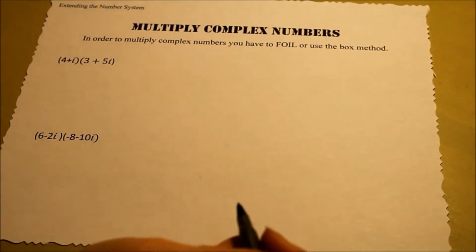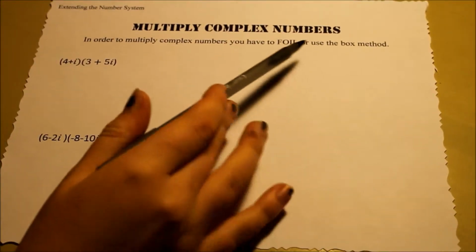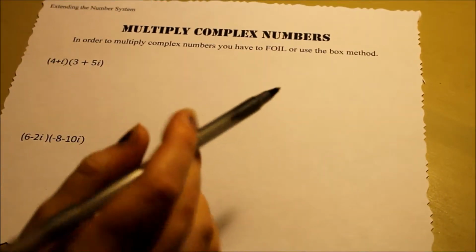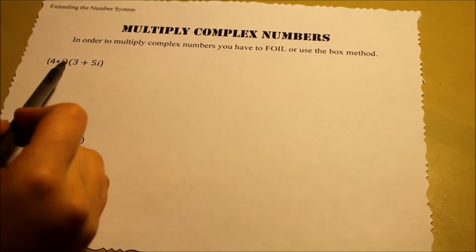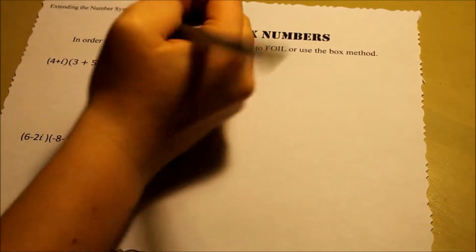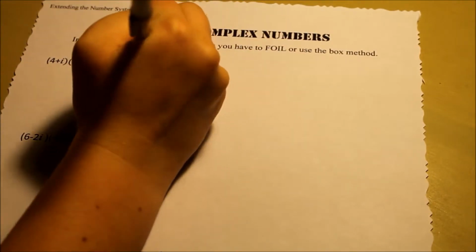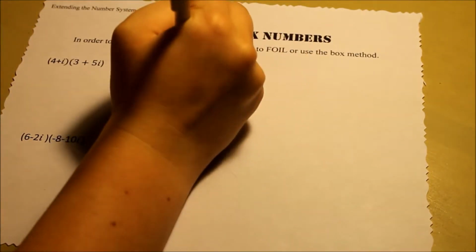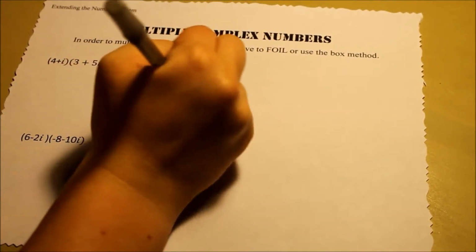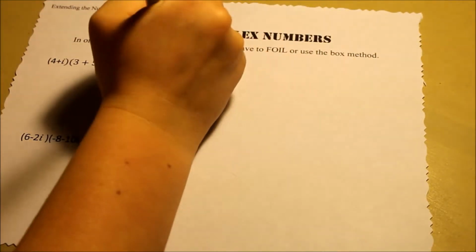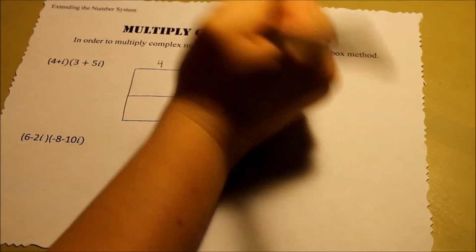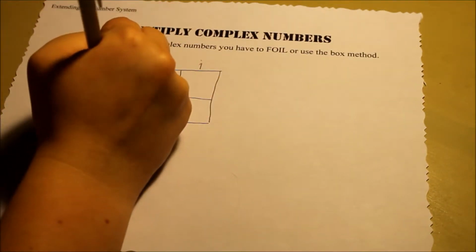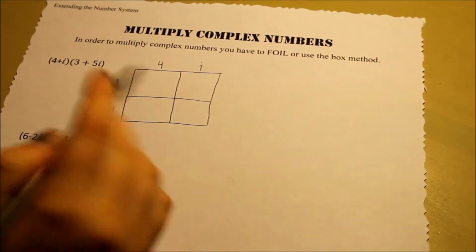Multiply complex numbers. In order to multiply complex numbers, you have to either FOIL or use the box method. I prefer the box method, so that's what I'm going to use. So for 4 plus i times 3 plus 5i, you use the box method. So we'll draw a box, and you'll put the 4 plus i at the top, so 4 and i, and then the 3 and the 5i, and then you will multiply.